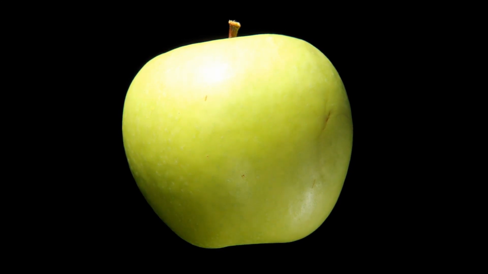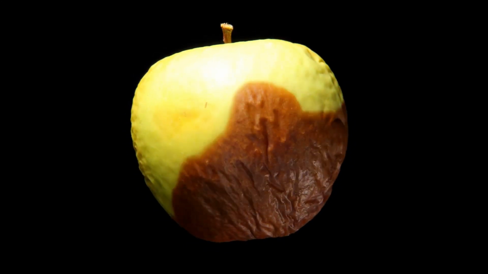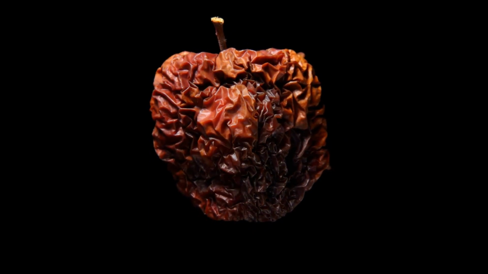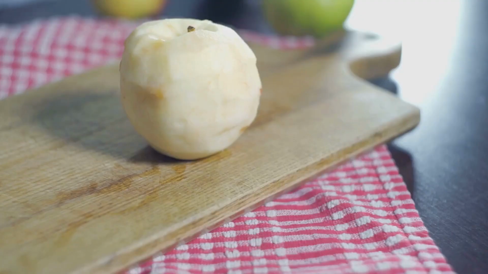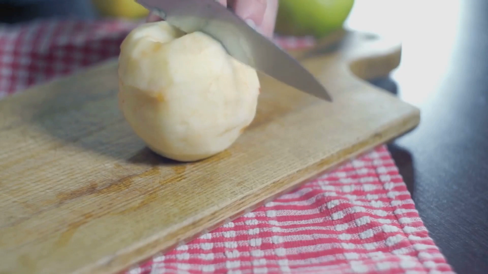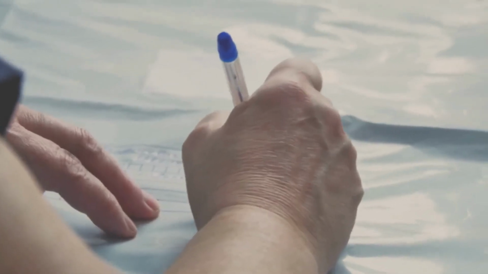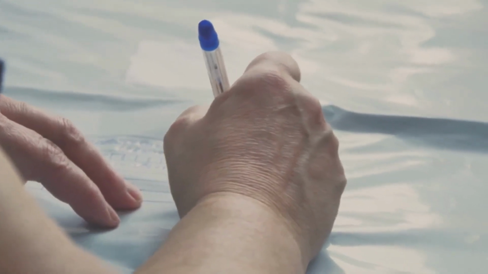Oxidation, in simple terms, is a process where a substance loses electrons. This process often involves oxygen, hence the name, but not always. It's the same process that turns a fresh apple slice brown when it's left out in the open air. Now, let's dive into the world of secret messages and invisible ink.